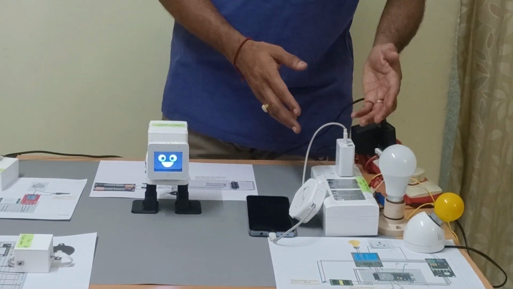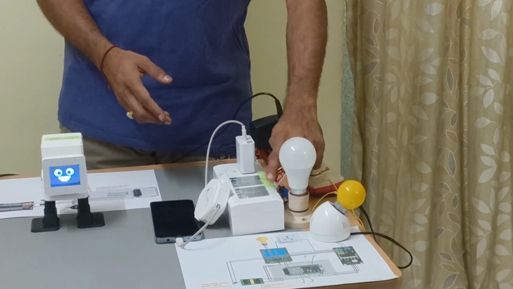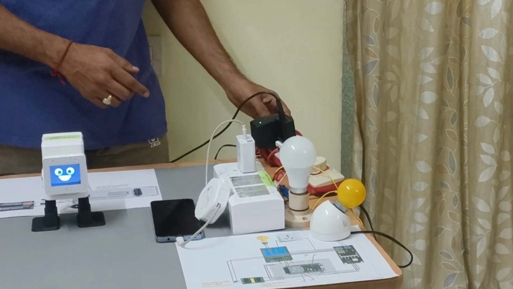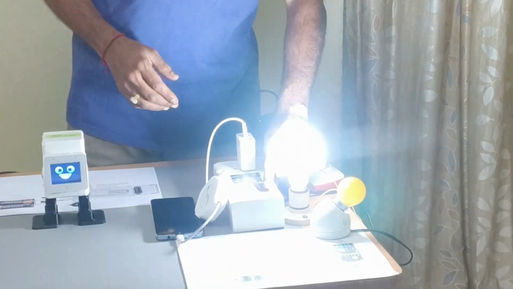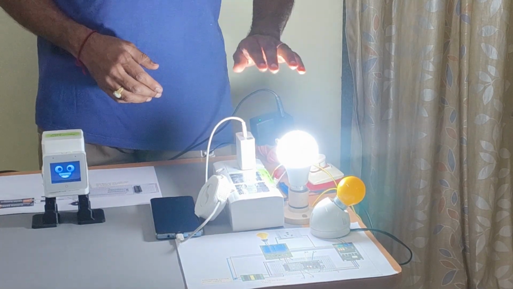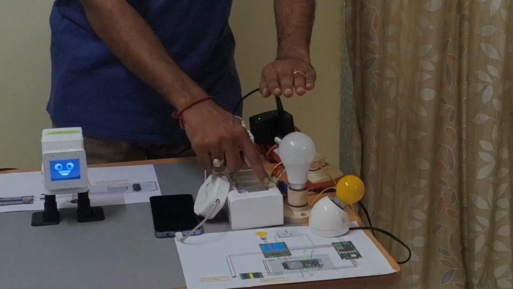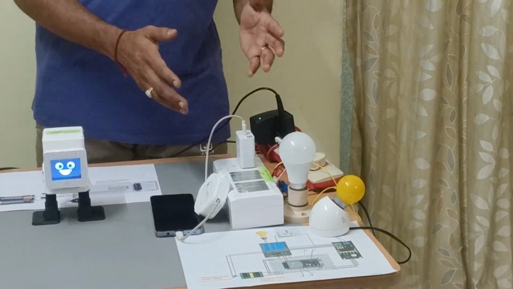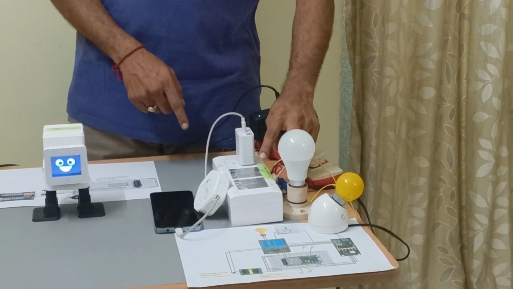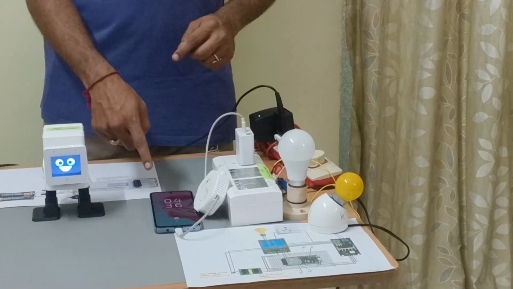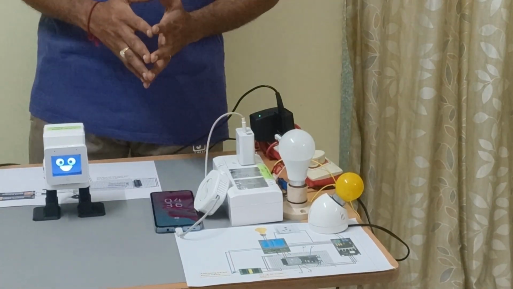As I mentioned, manually we can also switch the light on and off. When I touch the particular switch, it will turn on the lamp. When I press the switch again, it turns off. This is how we can control it manually by touch. A socket can also be controlled with it. If I press the socket switch, the phone will start to charge. When I press again, it gets disconnected like this.